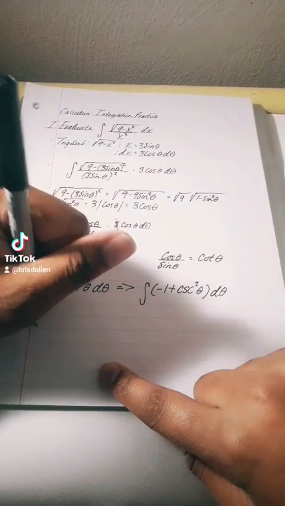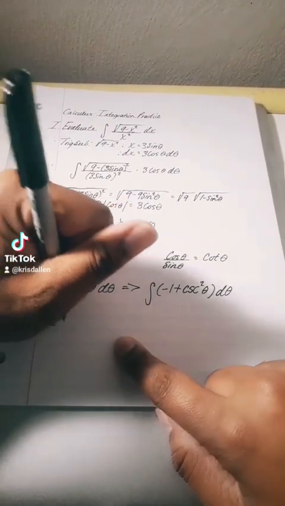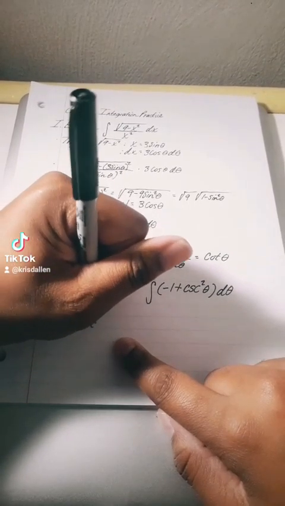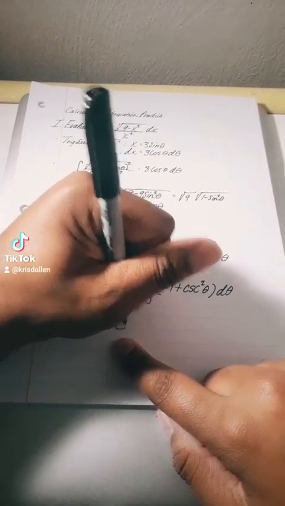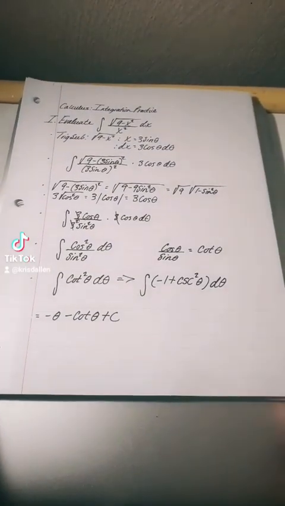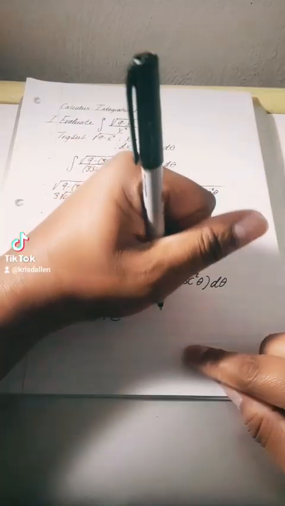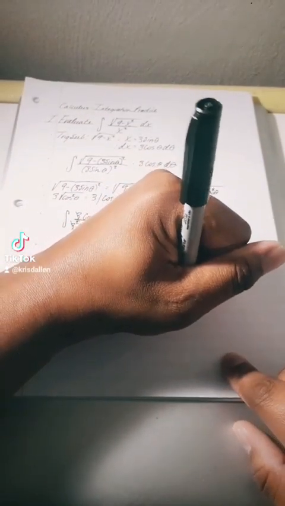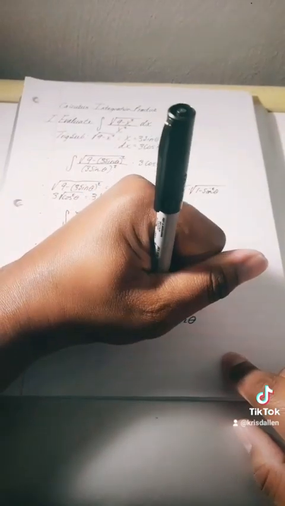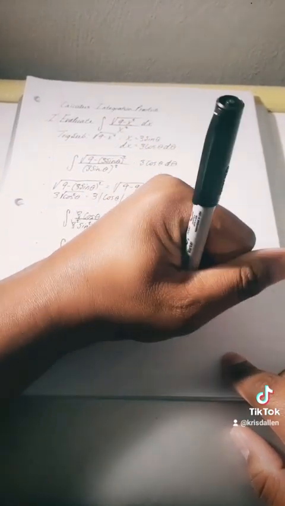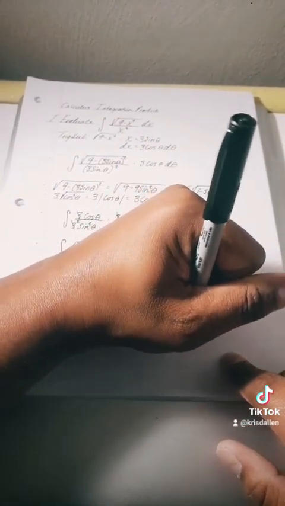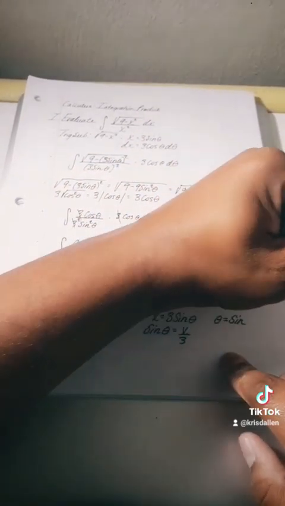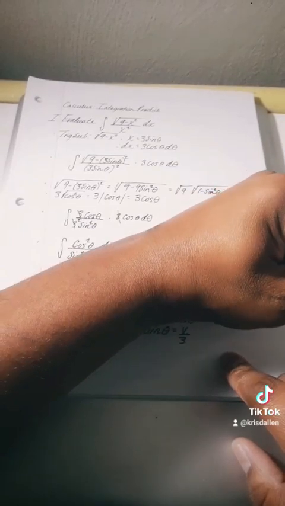I can then just integrate that. So if I integrate this with respect to theta, I'll get minus theta, and this is going to be minus cotangent theta, and then plus c. So that's where you should be at with that. Then we go back to the substitutions at the beginning. Remember that x was equal to 3 sine theta. So if we solve for sine theta, we'll get sine theta is equal to x over 3. And if we solve for theta, we'll get theta is equal to arc sine, or sine to the negative first, of x over 3.